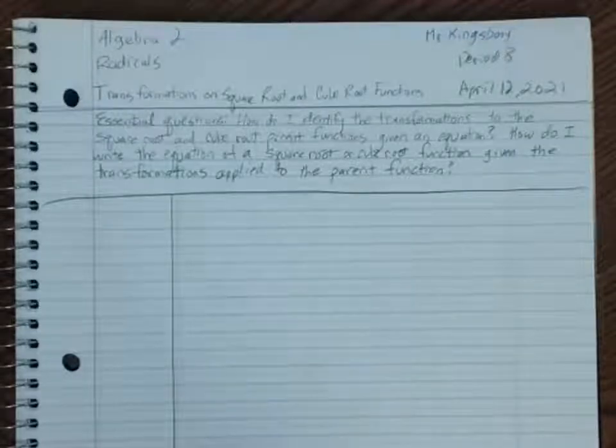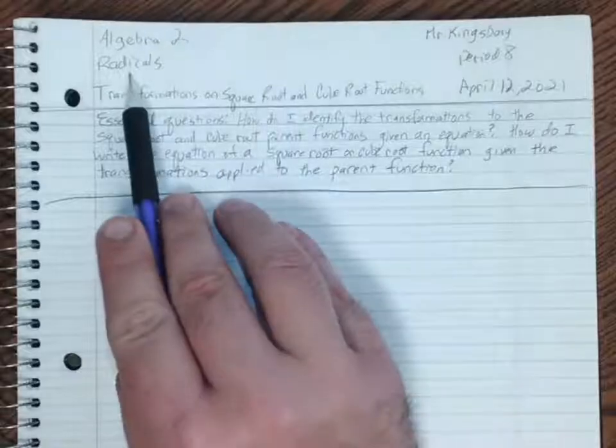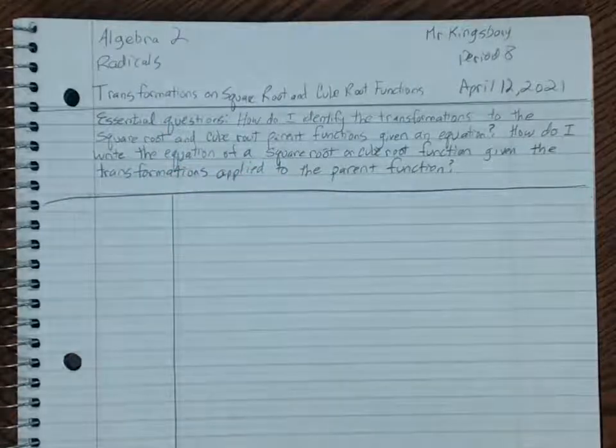Hey, it's Mr. Kingsbury. Today I'd like to talk to you about transformations on square root and cube root functions. That's our topic for today. We're in the radicals unit in Algebra 2. Here are our two essential questions.